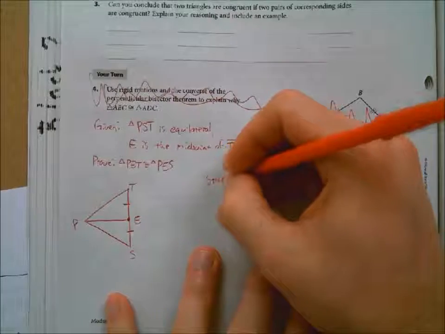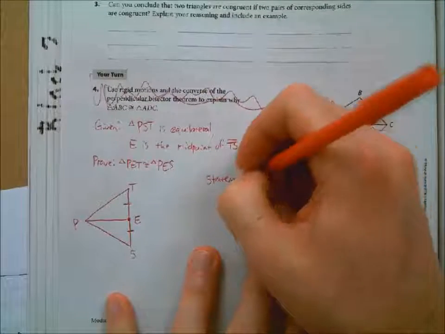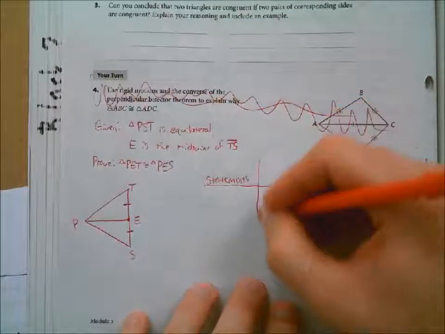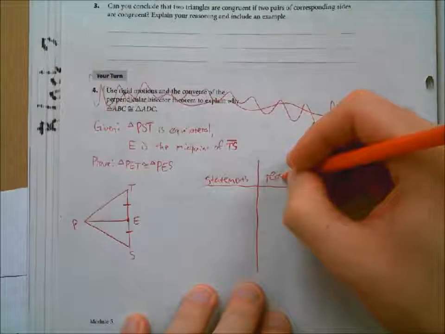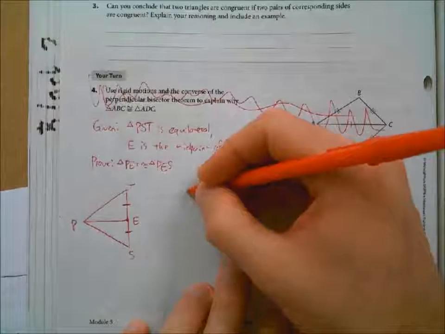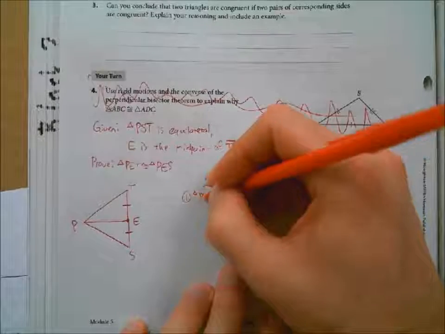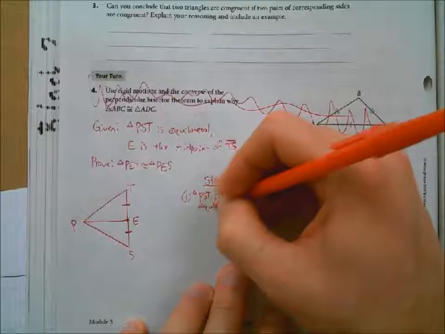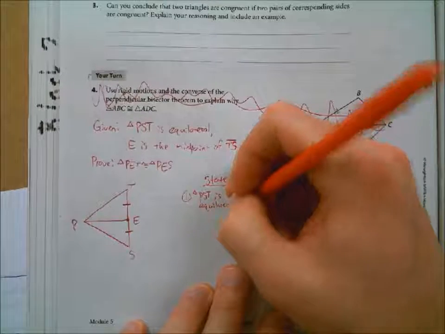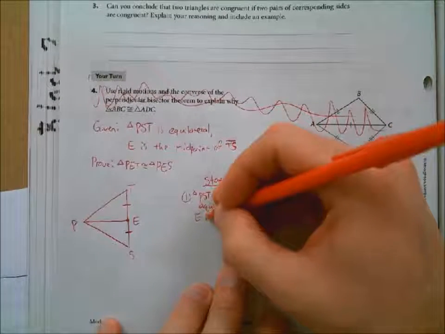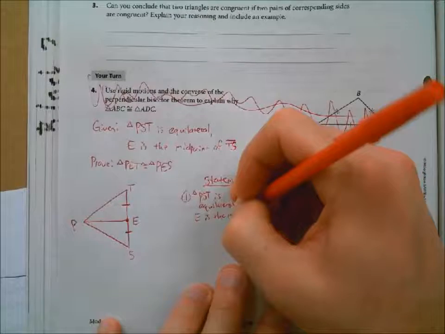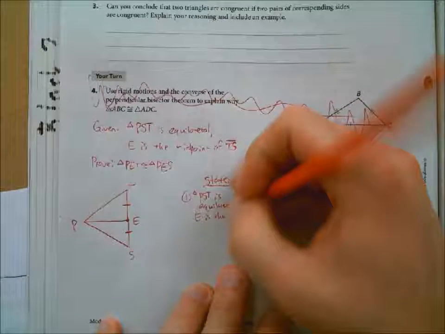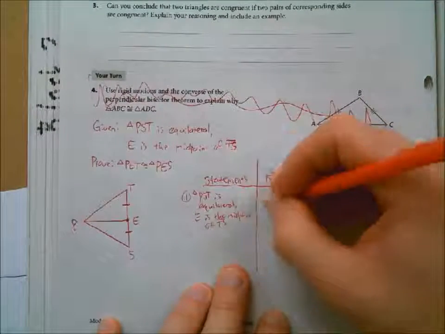So statements, reasons. I'll go ahead and restate the given. Triangle PST is equilateral. E is the midpoint of TS. And that's given.